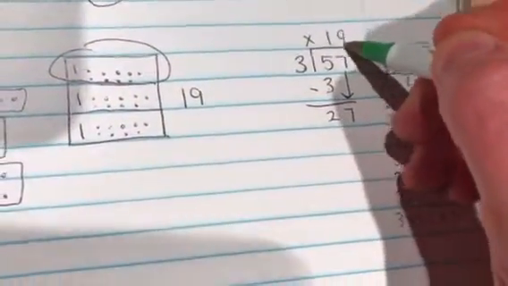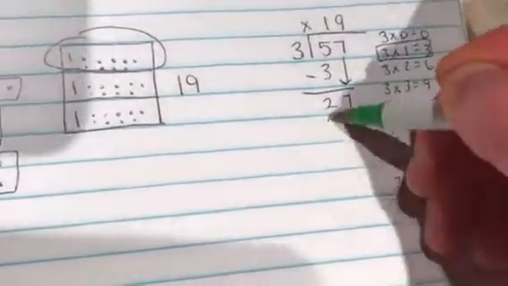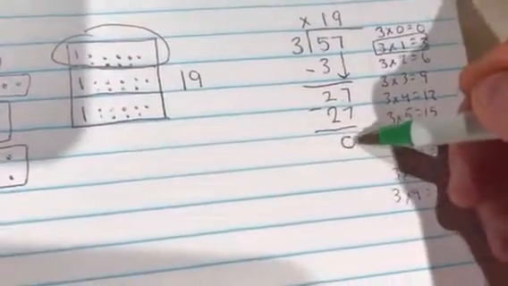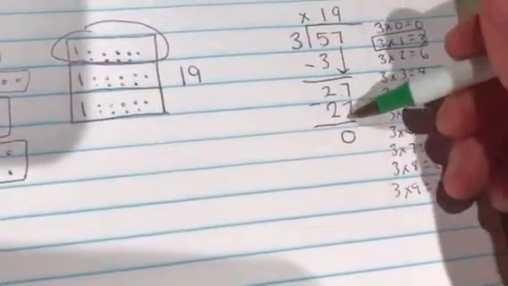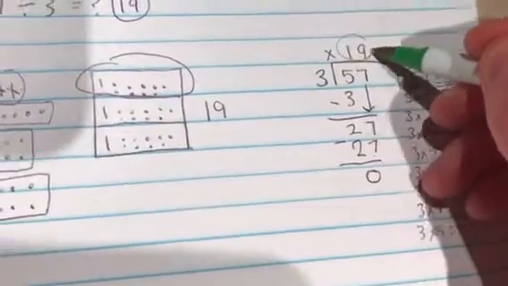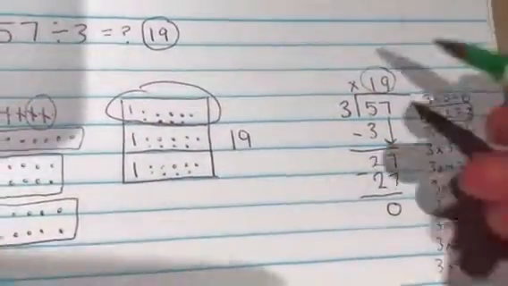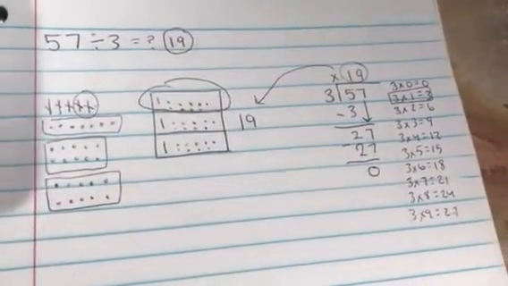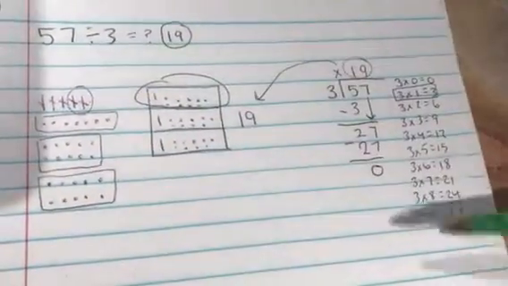We got to 27. So 3 times 9 is 27. And then I'll subtract. I get 27 minus 27 is 0. There's nothing to bring down. So my answer is 19 with no remainder. And we can see that we got the same answer that we got when we used base 10 blocks.